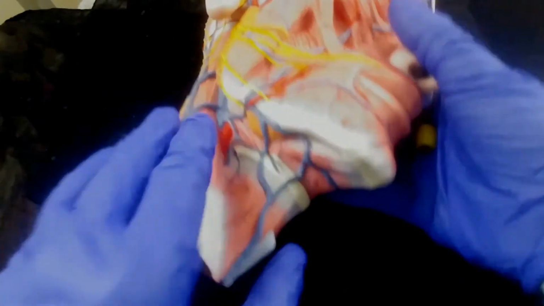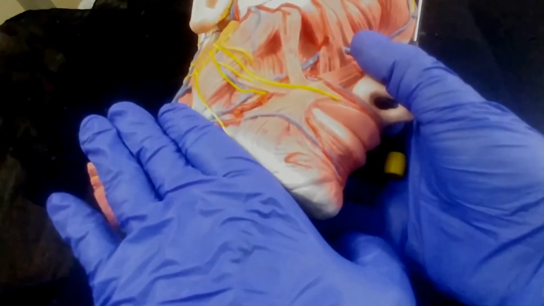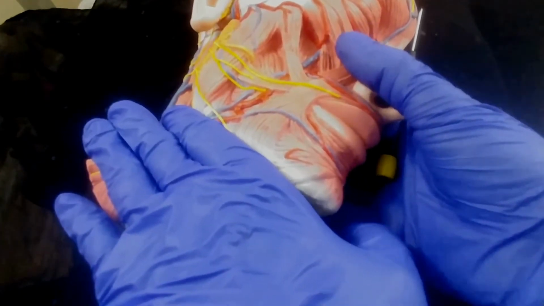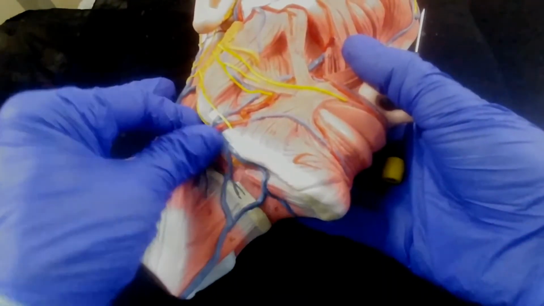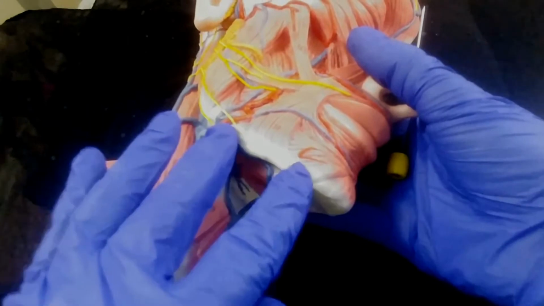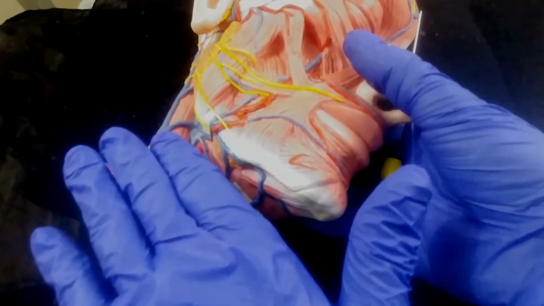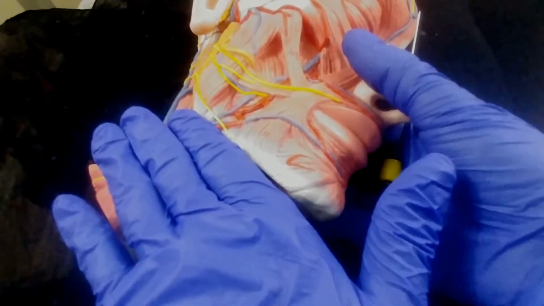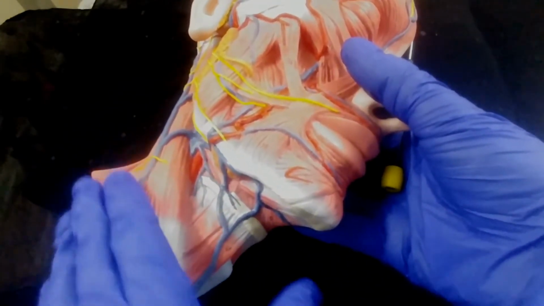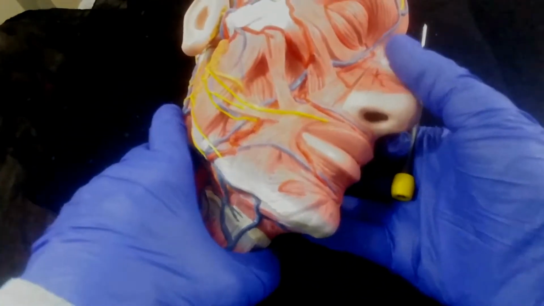In this model there is no platysma. Platysma is a flat muscle that is attached to the lower border of the mandible. It is a subcutaneous muscle like other muscles of facial expression. It goes downward. Okay, we got that.